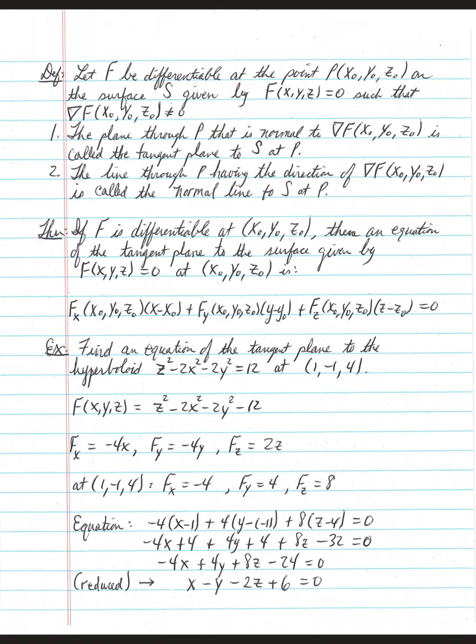Theorem: if F is differentiable at a point, then an equation of the tangent plane to the surface given by the function, and again, this will be all the terms of an equation collected on one side. So if the equation given is not equal to 0, then you want to make it equal to 0, at the point given.